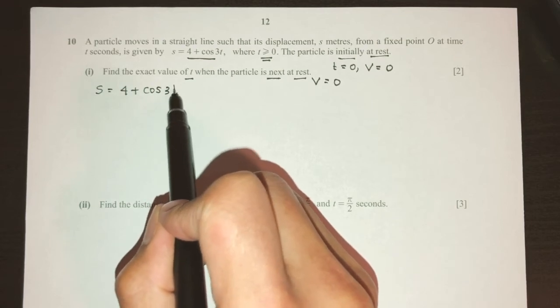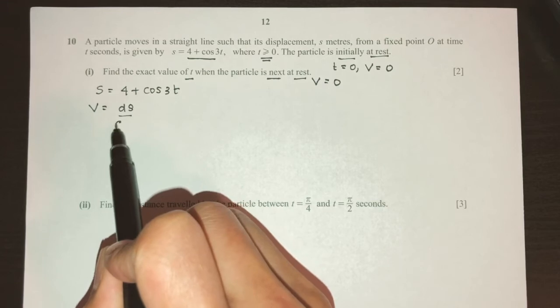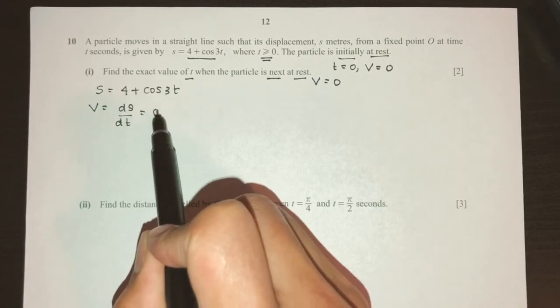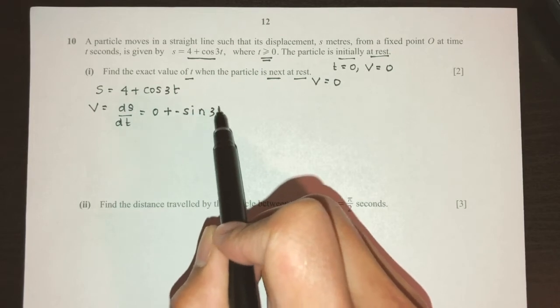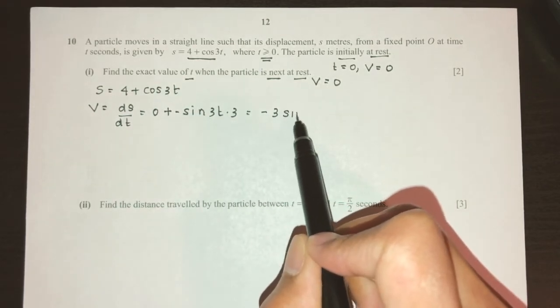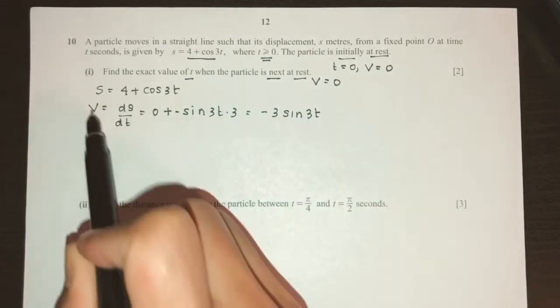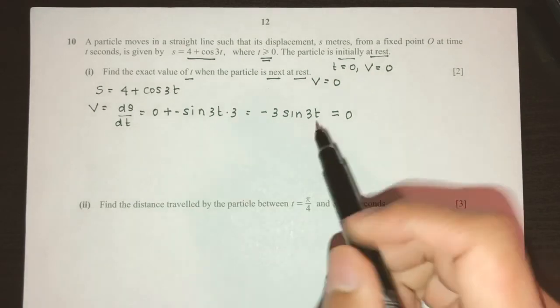So what is the value of v? v is given by ds by dt. That will be 0 plus minus sine 3t times 3, that will be minus 3 sine 3t. Of course, we have to equate it to 0 because it is at rest. Have to find the value of t.